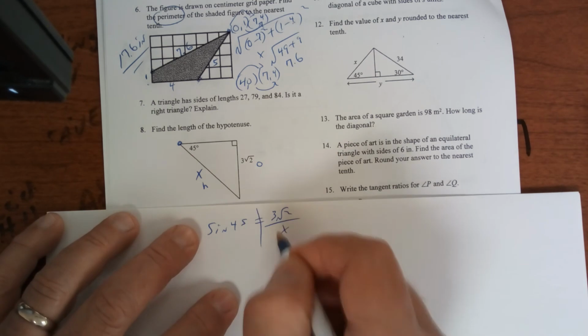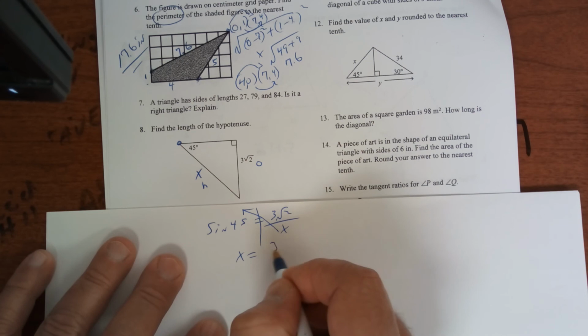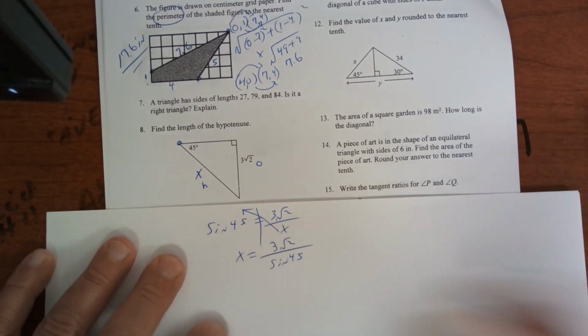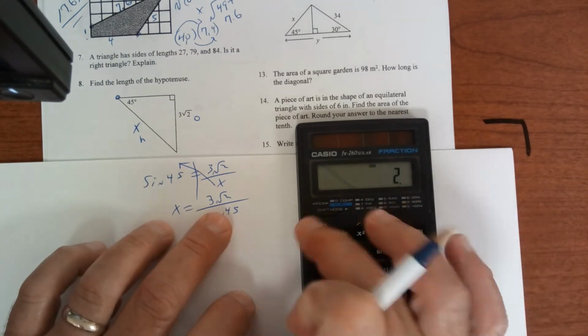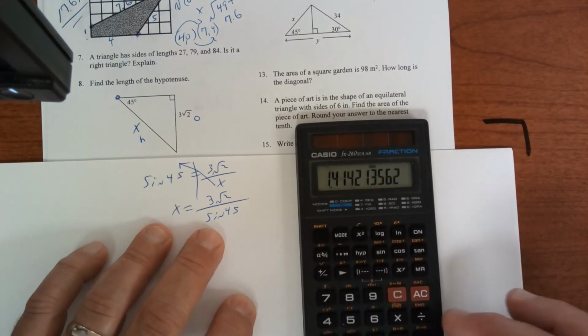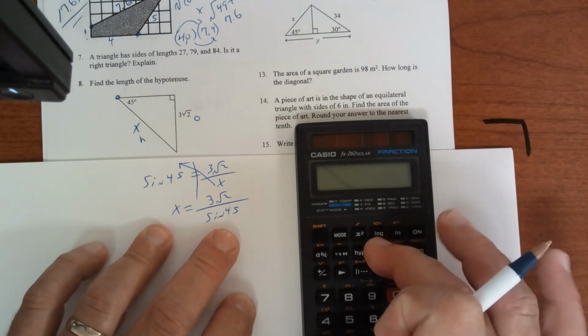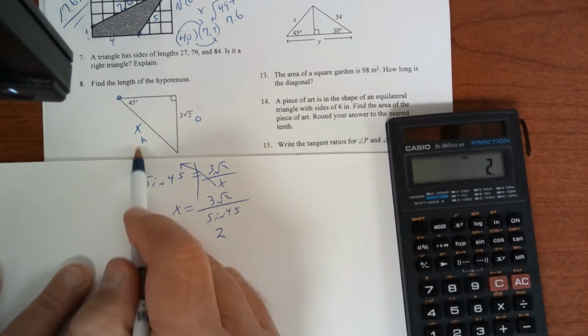I'm going to cross multiply or switch these two, and I get x equals 3 square root of 2 over the sine of 45. And whatever that is, that's your answer. So let's go ahead and work it. 2, shift square root, divided by 45 sine, press equals. I get 2. So this side right here is 2.